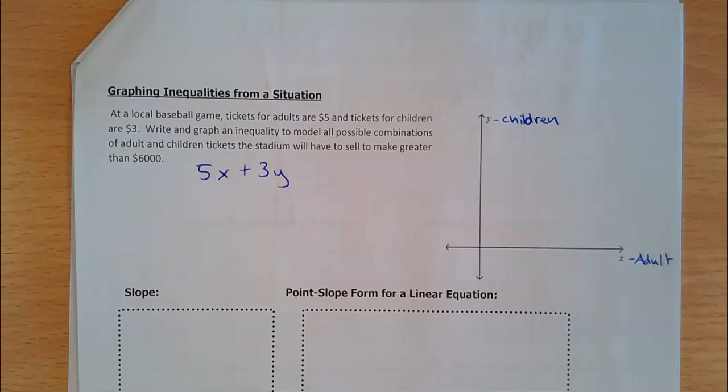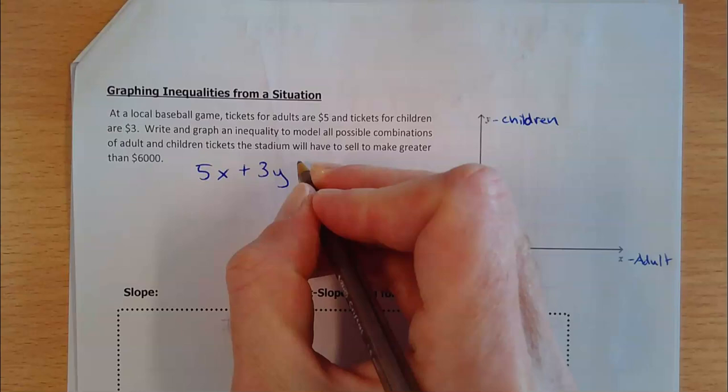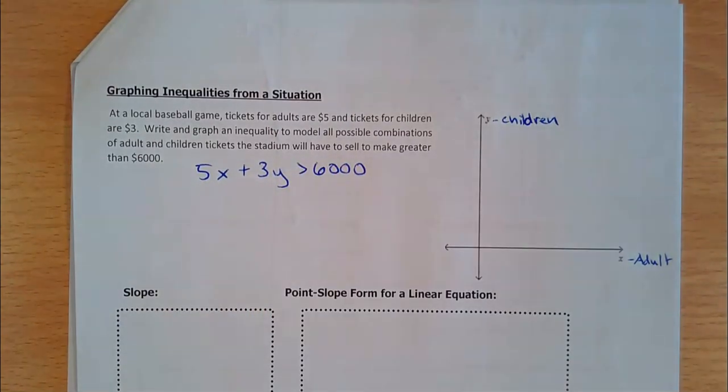And I want that to be, and you've got to be careful with the words here because this one says greater than, make greater than. It didn't say equal to. It said make greater than. Another way of saying greater than would be at least. So when you see the words at least, that's a different way of saying greater than. If it says at most, that's like saying less than. Now, when it says at most, you're including that, so maybe I should say that at most is less than or equal to, and at least is greater than or equal to. But yeah, so this one is just greater than $6,000.